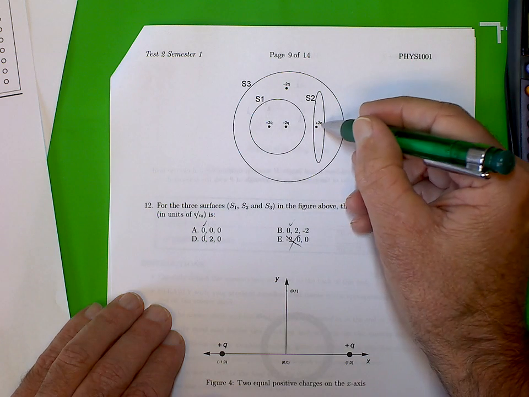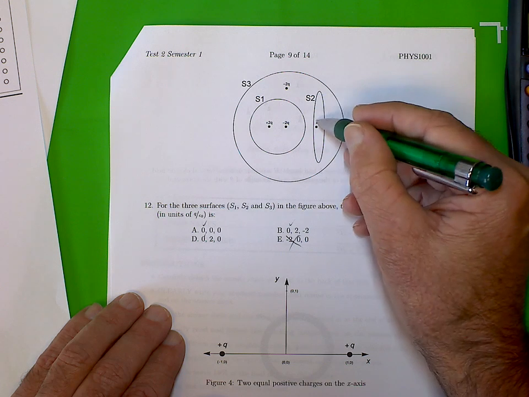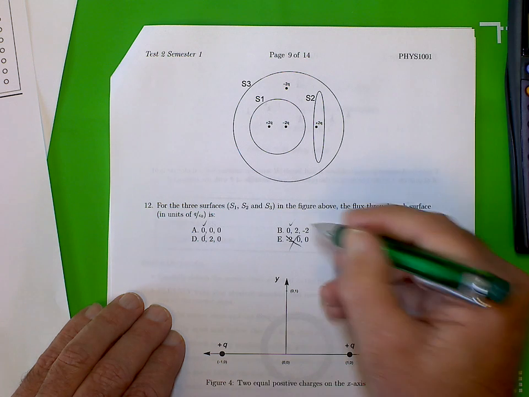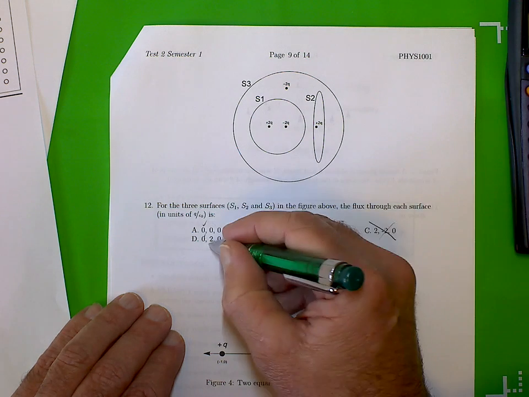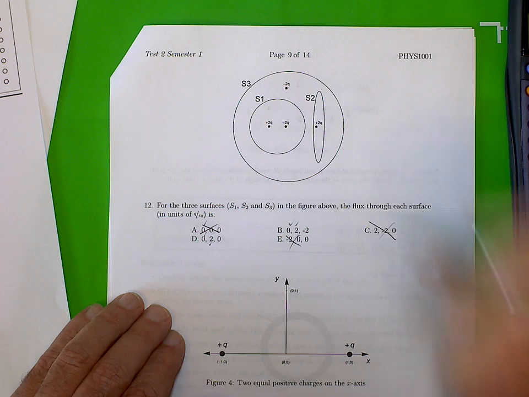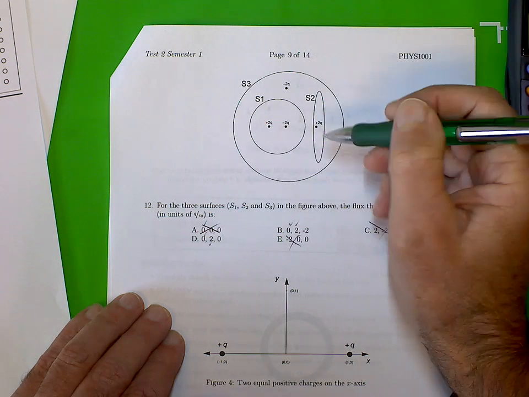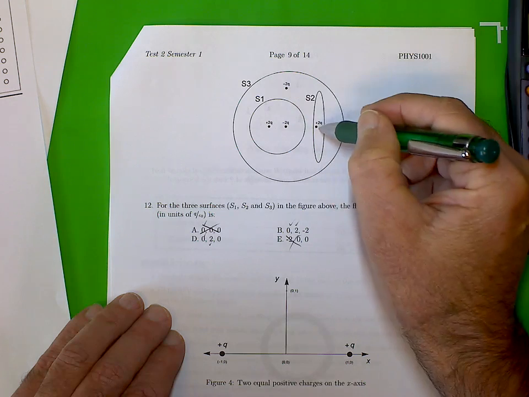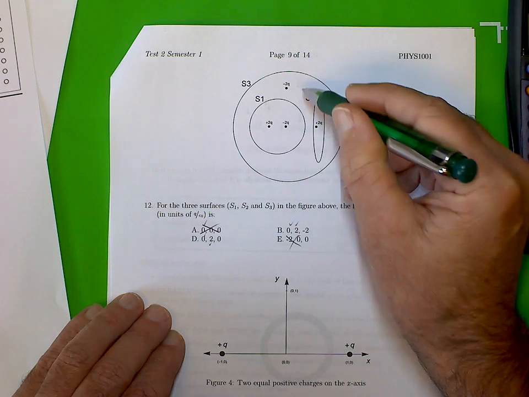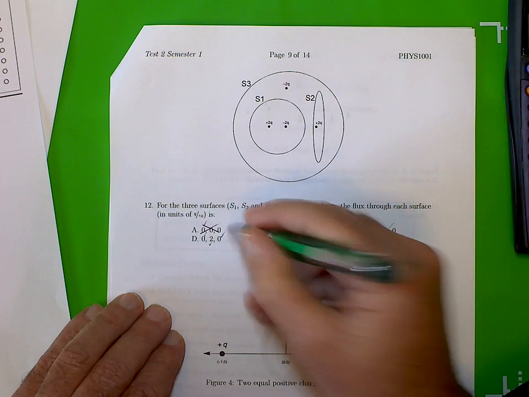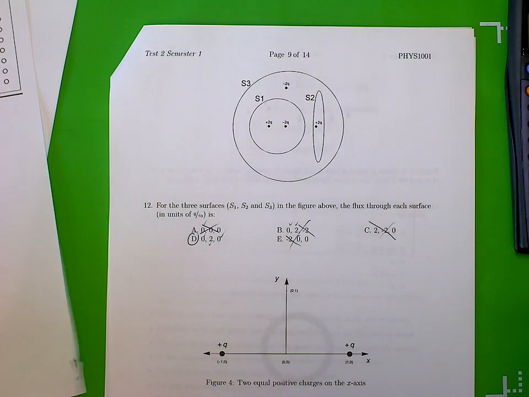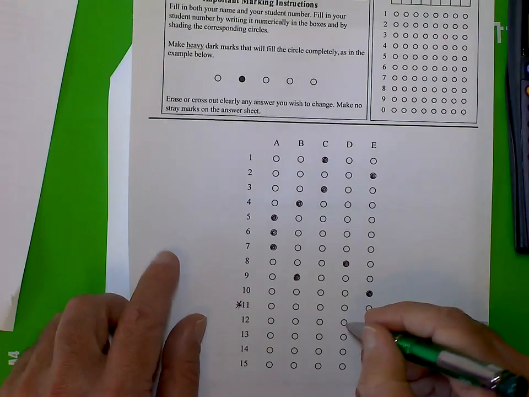S2 has got charge of +2Q enclosed in it, so it'll have 2 coming out. So that one and that one work, but that one doesn't. Okay. S3, total charge in S3, well, it's -2 plus 2 is 0, plus 2 minus 2 is 0, so the total charge is 0, so it's got to be 0. So it's that one, not that one. So it's D, 12D. That was easy.